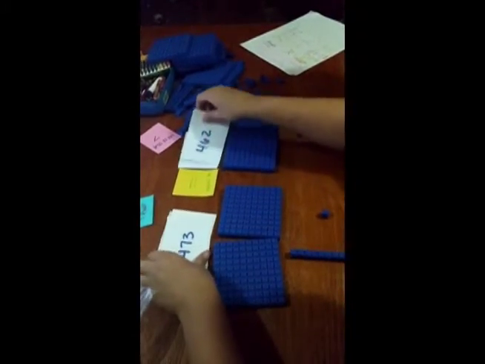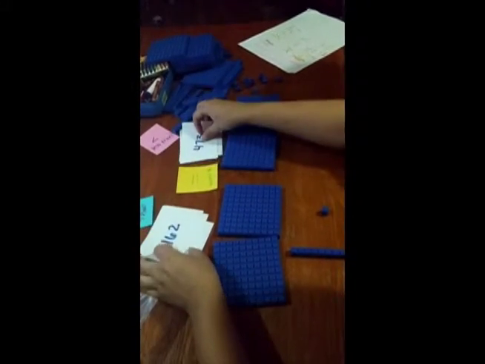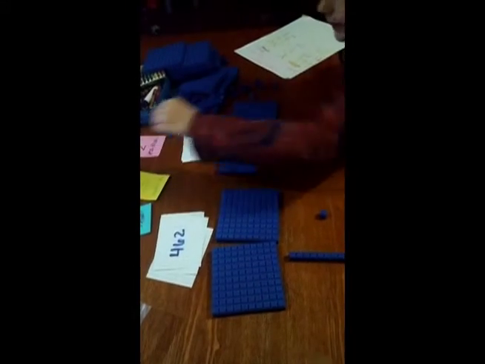Whoa, wait. I think it's supposed to go like this. I'm so sorry. It's okay. First number first, second number second. Okay.